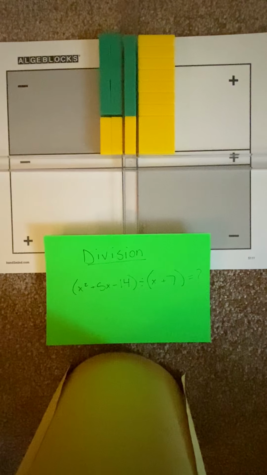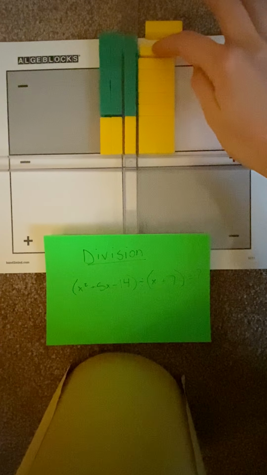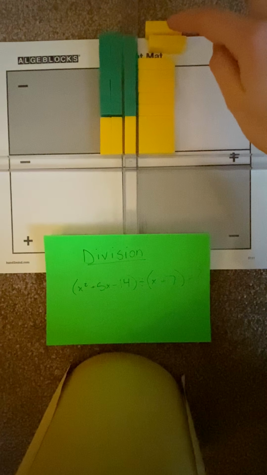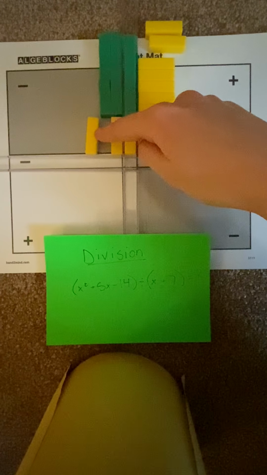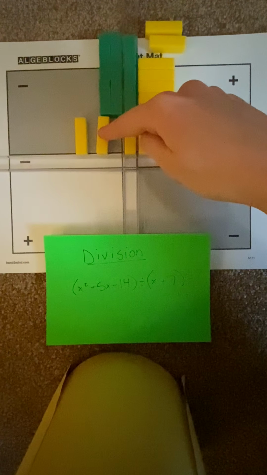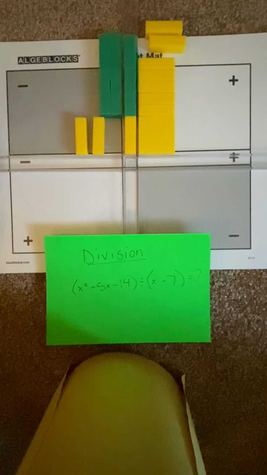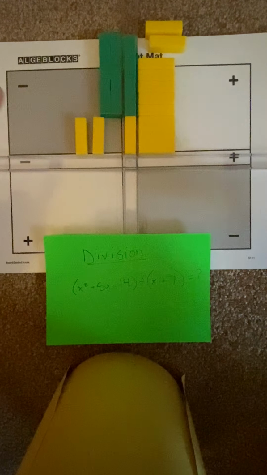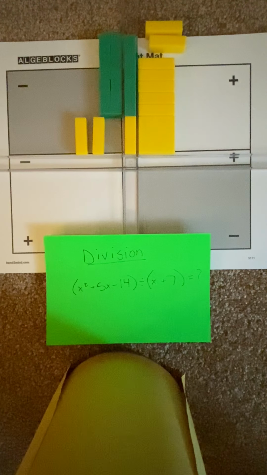But to find our product, we're going to take what we added in. So we have 2 x's on the positive and 2 x's on the negative. And so since we have them on opposite sides, on the negative and on the positive, we can make some 0 pairs with what we have here.